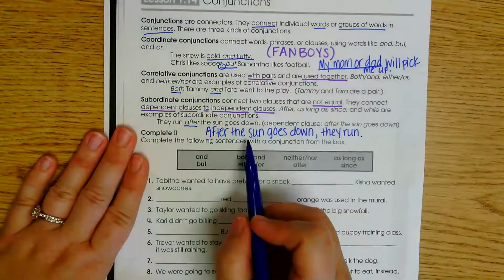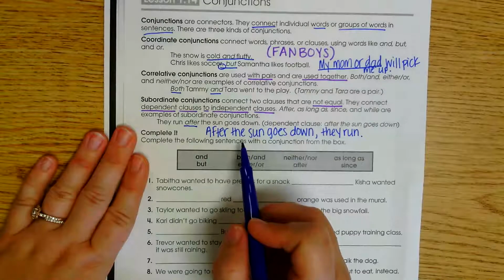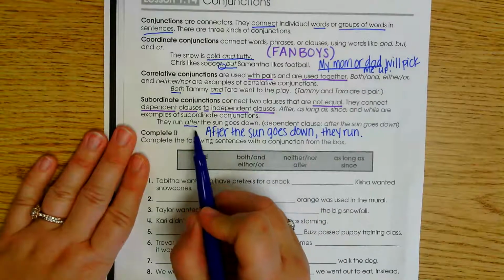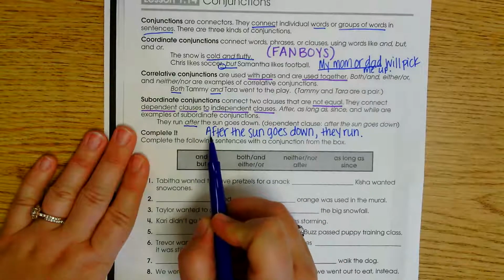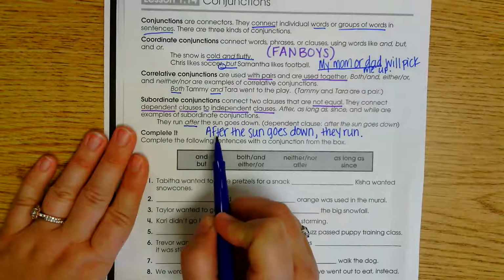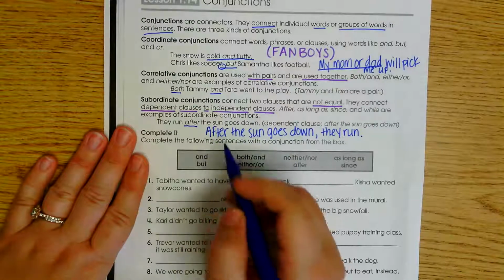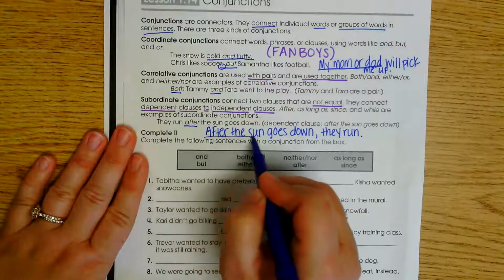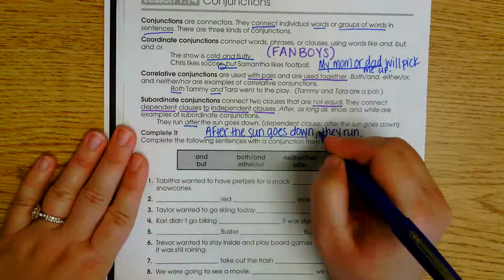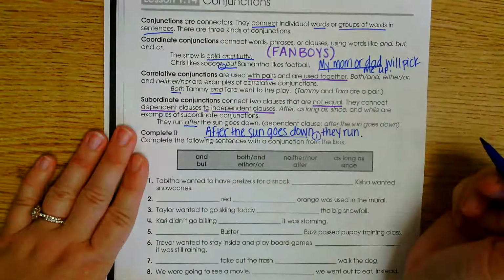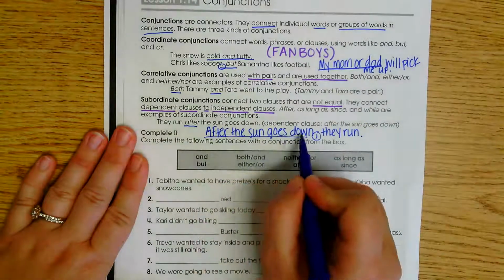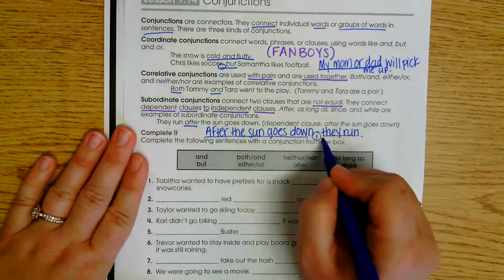So in this sentence, I switched where the subordinate conjunction was, and instead of having it in the middle of the sentence, I moved it to the beginning of the sentence. Because I've moved this to the beginning of the sentence, my dependent clause, after the sun goes down, has to have a comma behind it. That comma is separating the dependent clause from the independent clause.